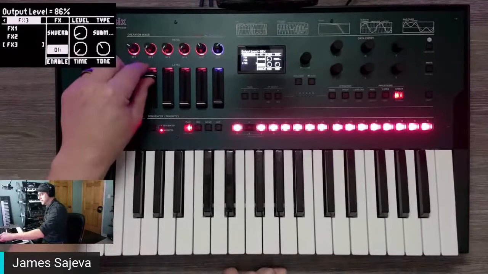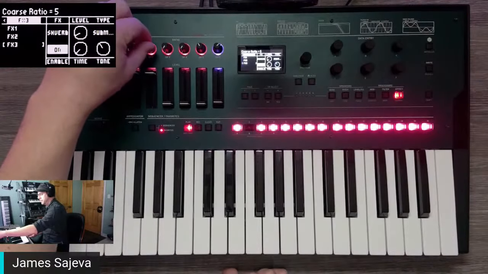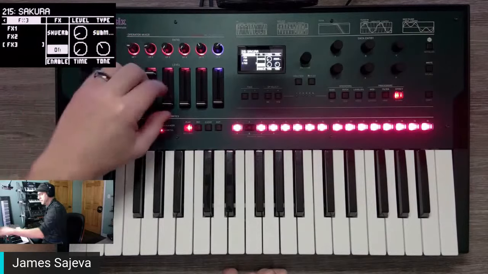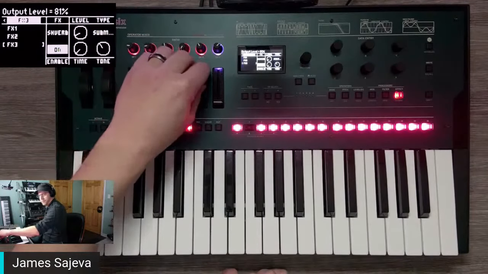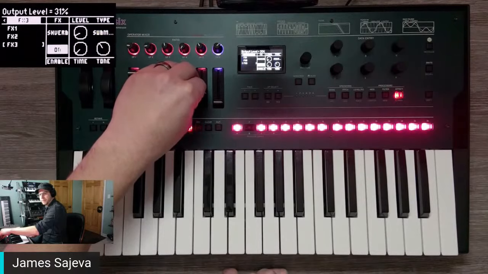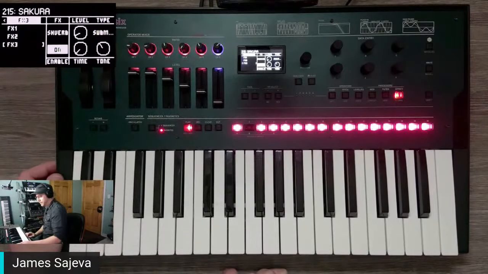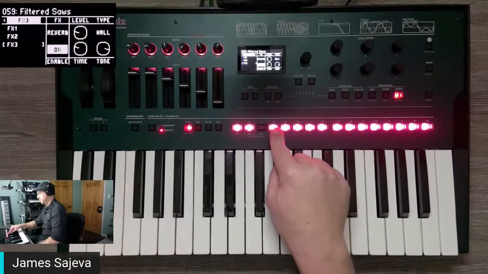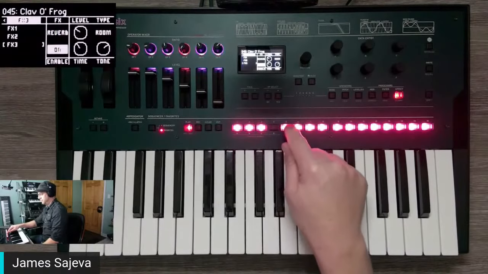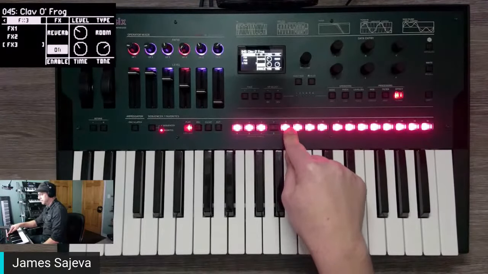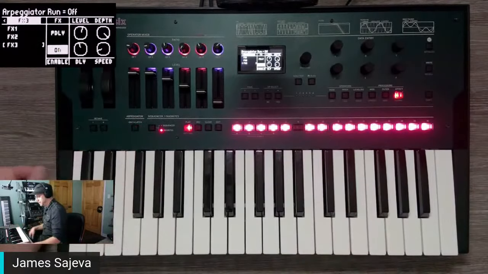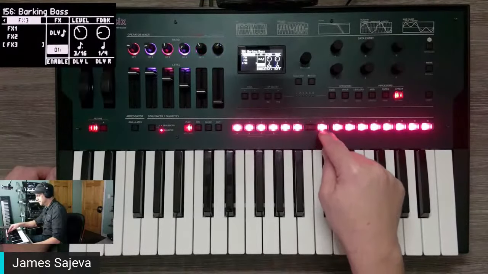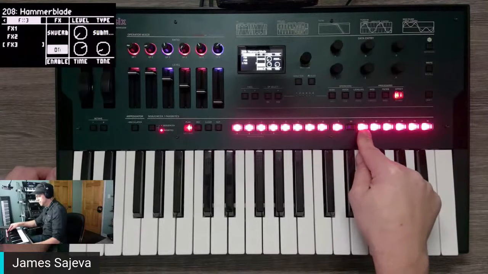There's a drum. Another drum. Great presets.